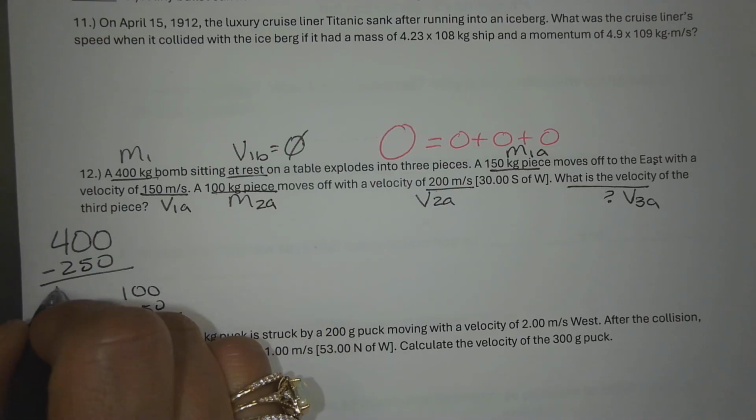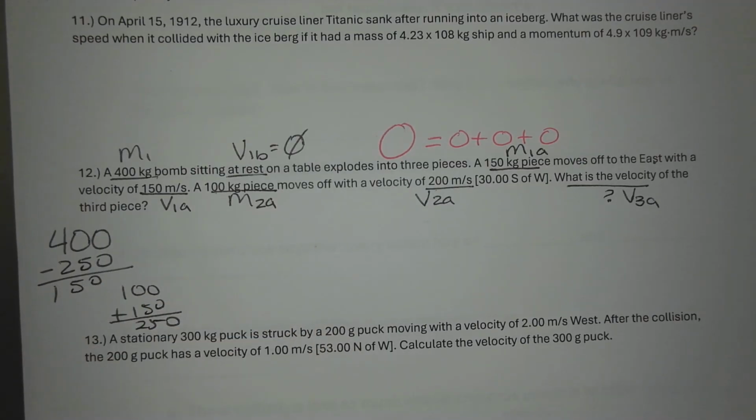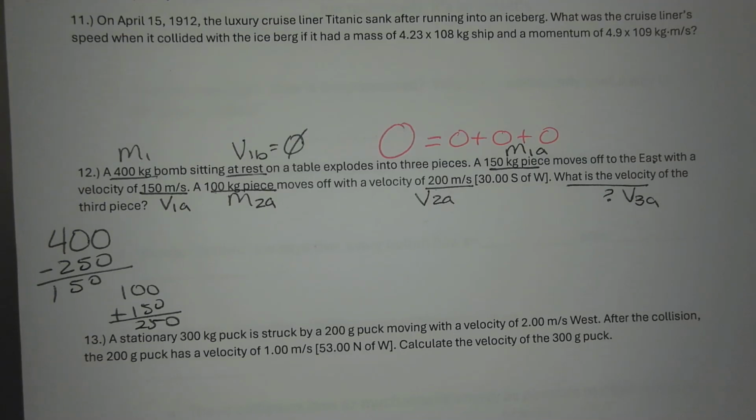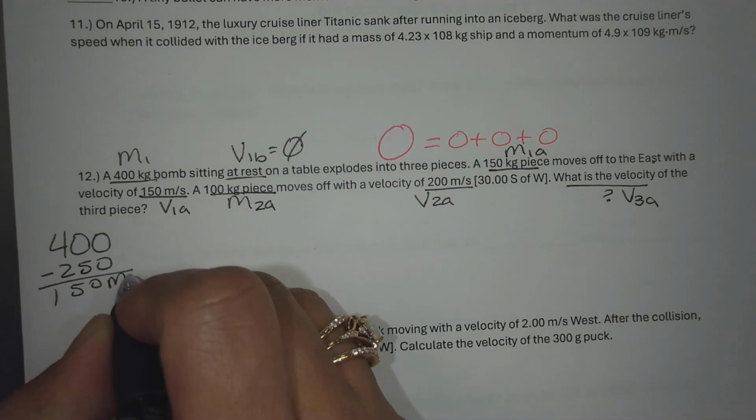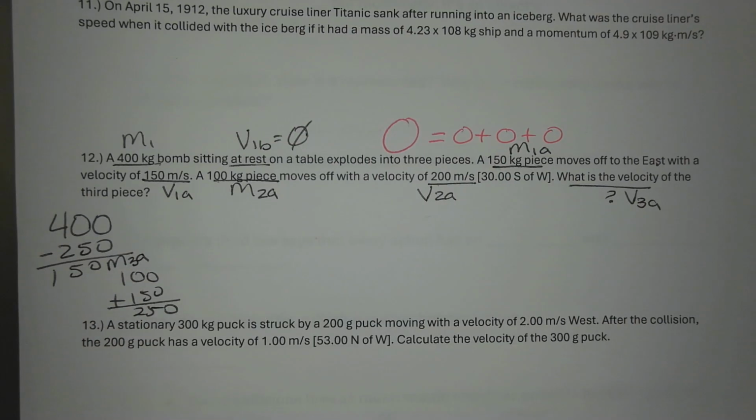And what did you get? 150? There we go. So that is going to be my mass of this one right here. It wasn't given to you. So this is a super good question to look at prior to the quiz. I'm going to come over here and I'm going to say M3A.